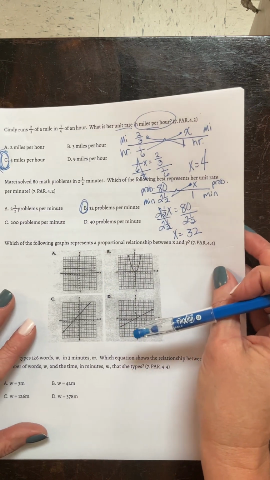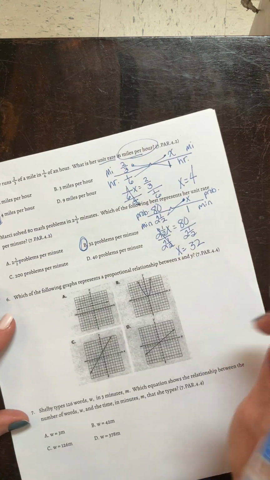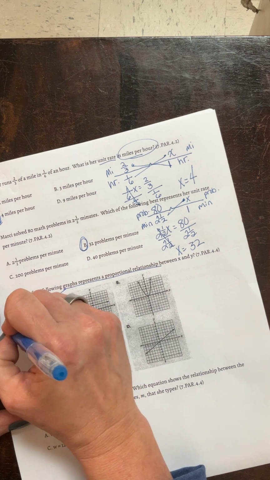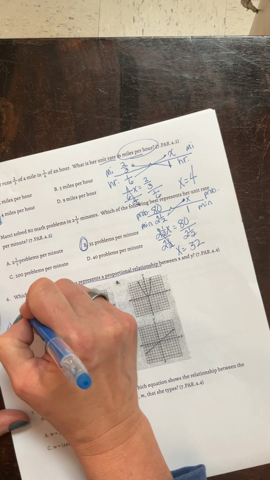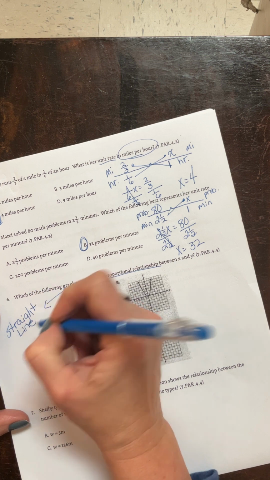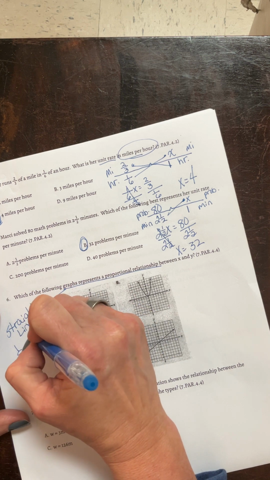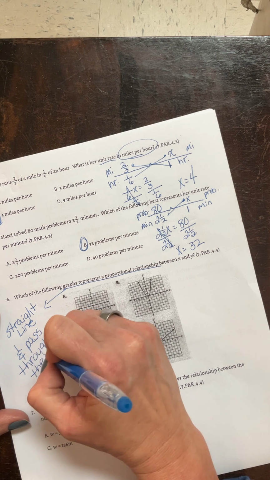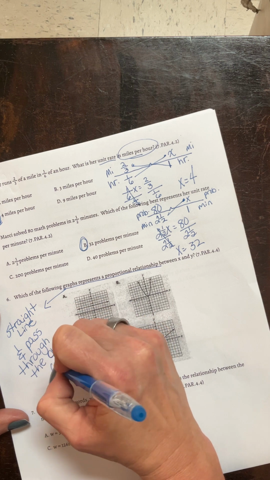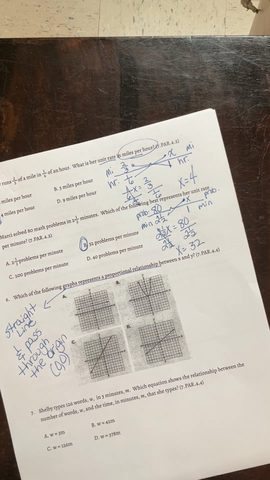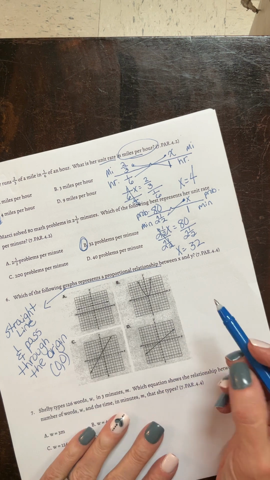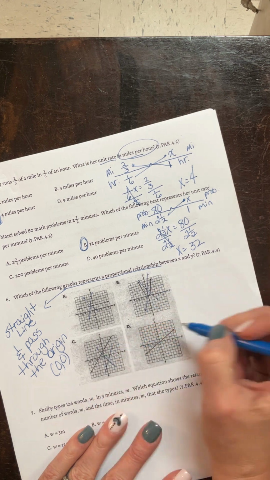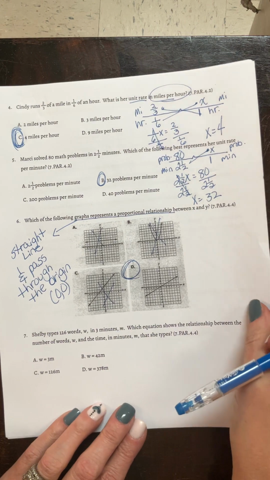Which of the following graphs represents a proportional relationship? Let's go back and talk about graphs representing a proportional relationship. What do we have to have? We have to have a straight line and it has to pass through the origin, which is 0, 0. It's got to be a straight line and it's got to pass through the origin. This one does not pass through the origin. That's not a straight line. This one does not pass through the origin. D is the only one that would work there.